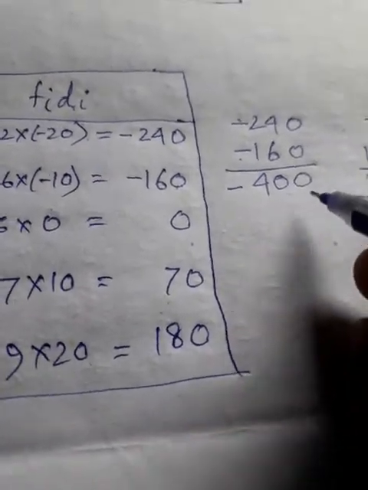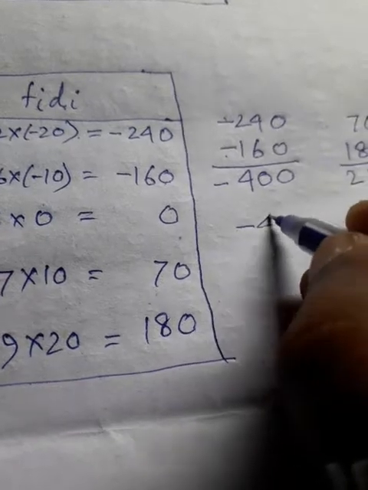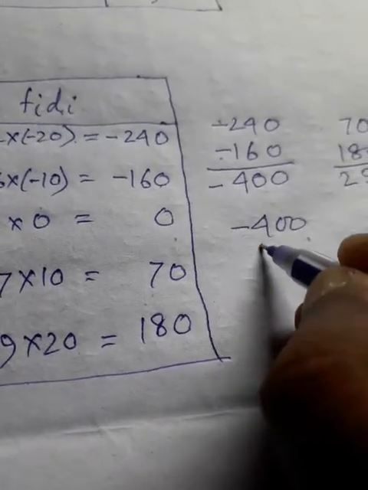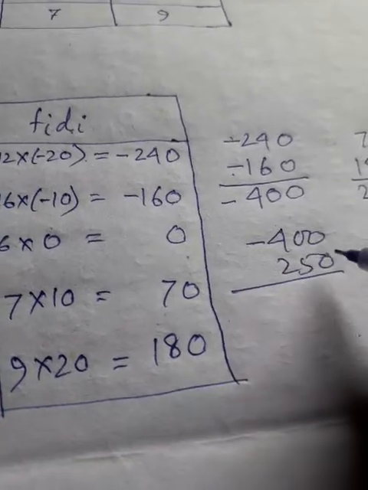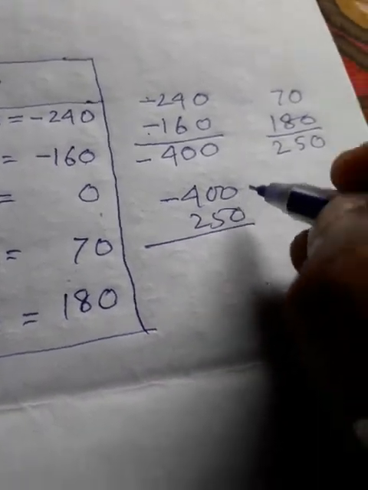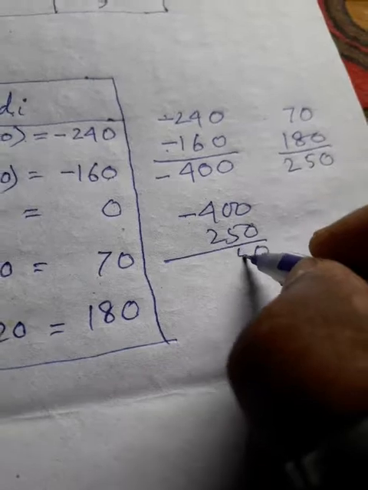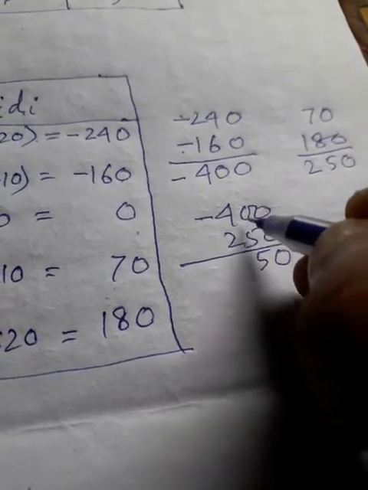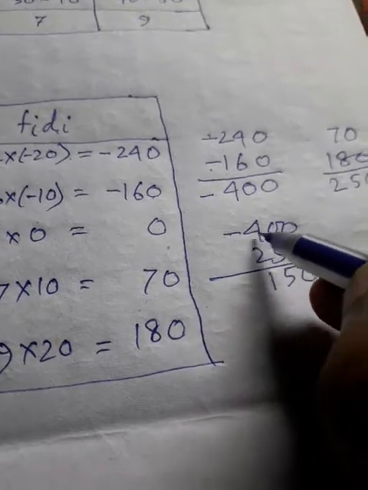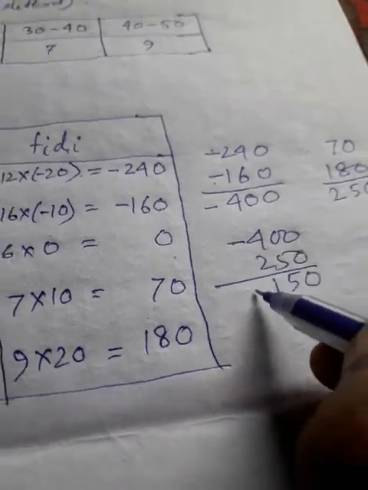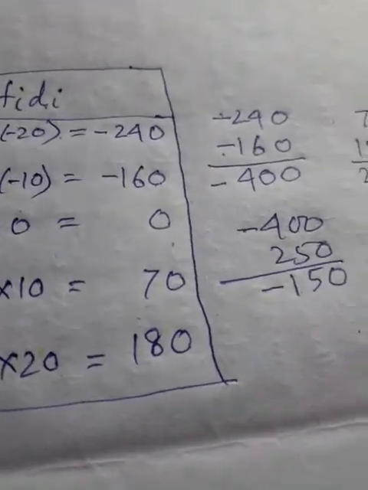Now you write minus 400 and plus 250, so you subtract. In front of the bigger number is a minus sign, so it is minus 150.